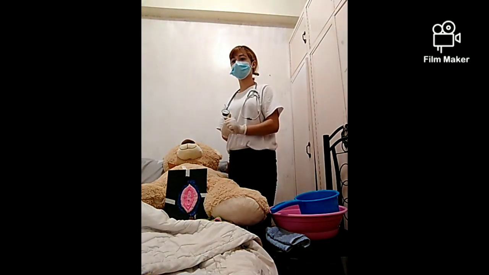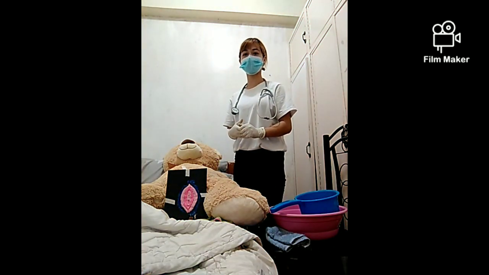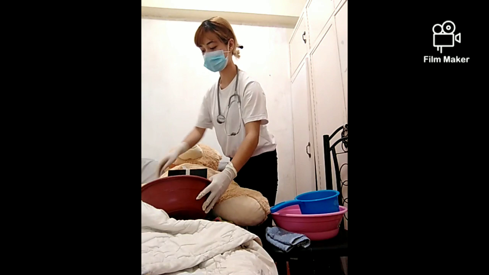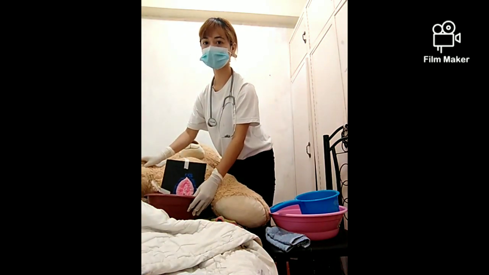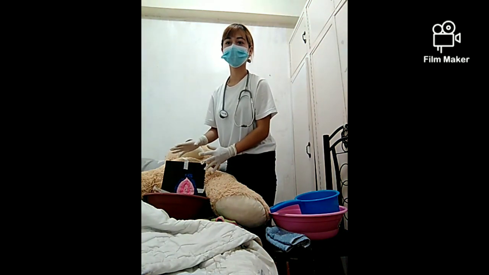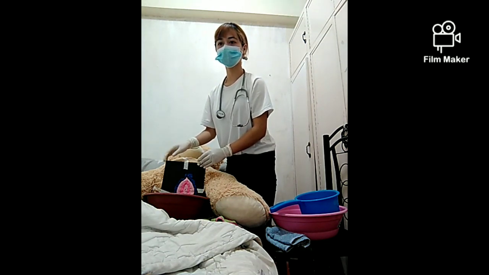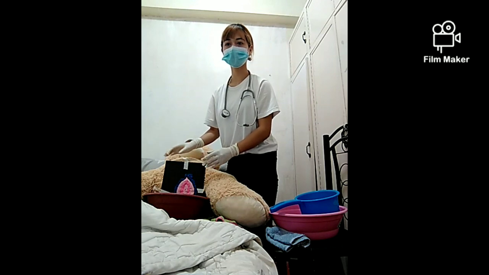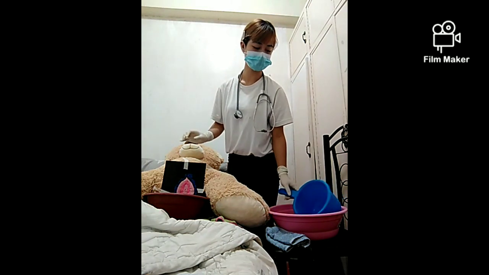Okay, so next, we're going to place the bedpan, position the bedpan according to the procedure. So, for instance, ito yung bedpan natin. So, we're going to place it here. Ganyan. And then, so, ito yung genital area ng patient natin. Improvise only po. Okay, so, we're going to pour warm tap water or solution over the perineum.